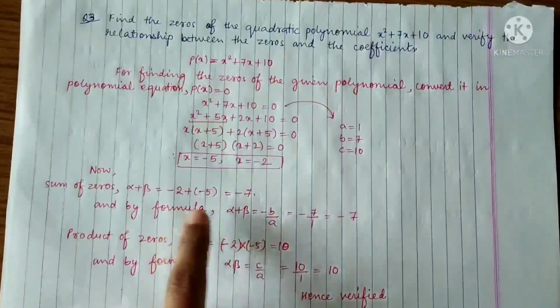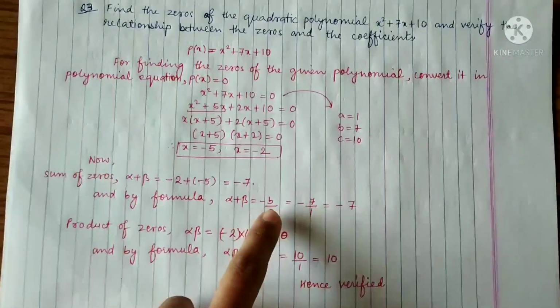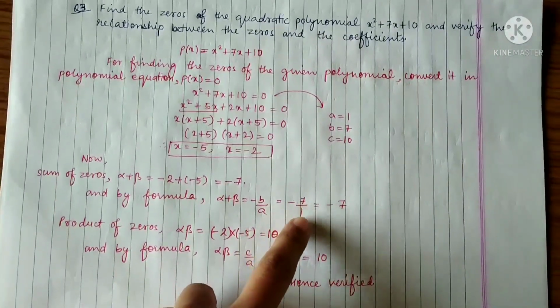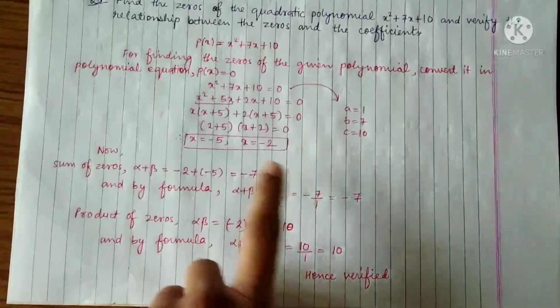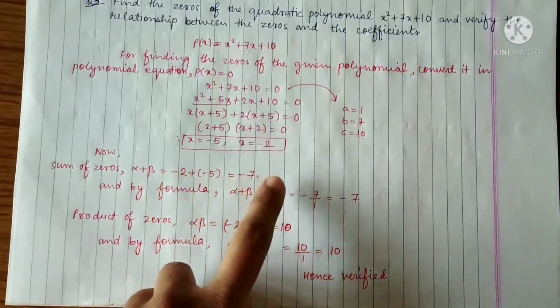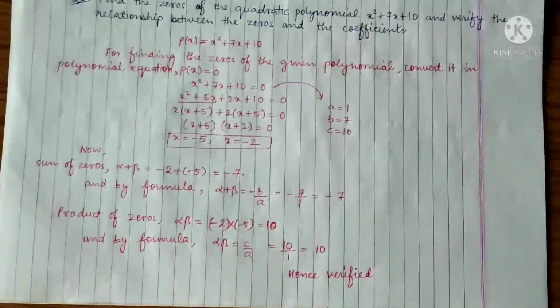तो फॉर्मूला का यूज करके जब हमने अल्फा प्लस बीटा निकाला तो क्या आया? माइनस बी बाई ए. तो माइनस 7 अपॉन 1 दैट इज माइनस 7. और जब हमने एक्चुअली सम ऑफ जीरोस किया तो भी माइनस 7. हेंस आवर रिलेशनशिप इज वेरीफाइड.